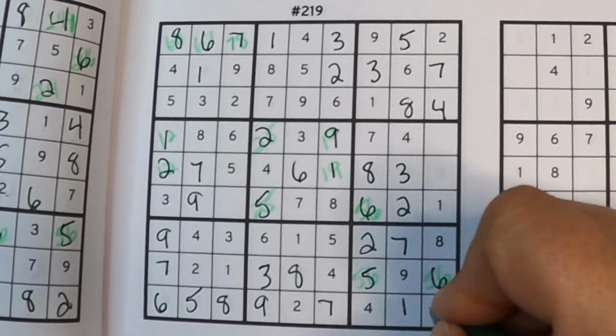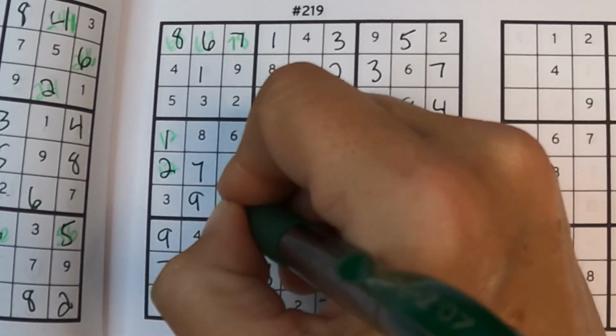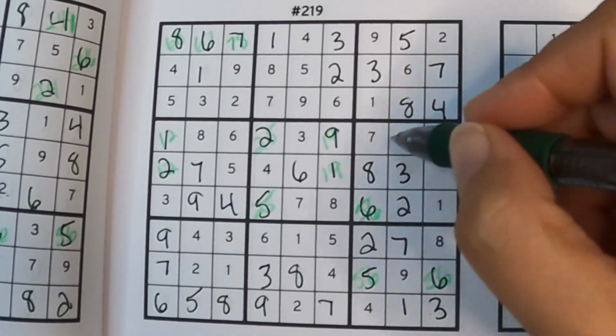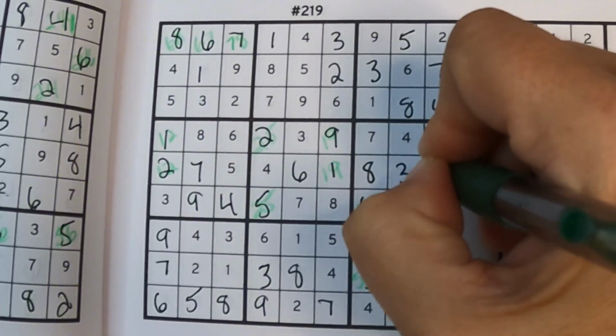For this box now, we're missing a 3. For this box, we're missing a 4. And for this box, we're missing 5 and 9. We've got a 9 here, so 5 and 9.